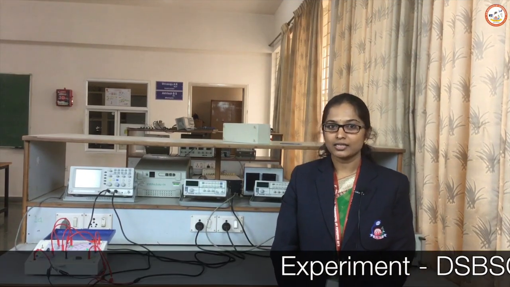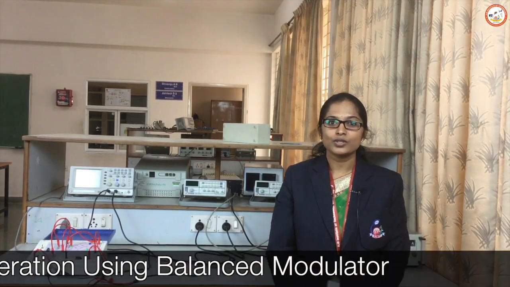Welcome to ACLIC Lab. Today's experiment is DSBSC generation using balanced modulator. DSBSC stands for double sideband suppressed carrier. In amplitude modulation, we know that the amplitude modulated wave consists of three components: one is the carrier frequency component and the two sideband frequencies, the upper sideband frequency and the lower sideband frequency.